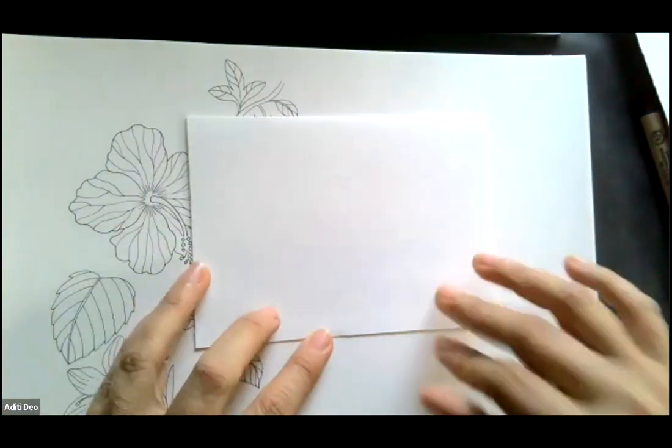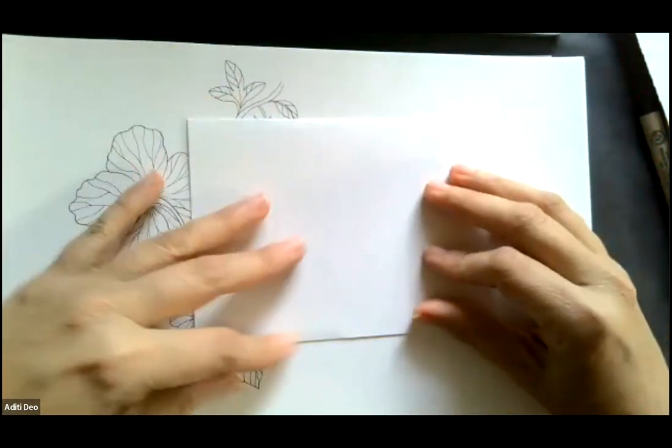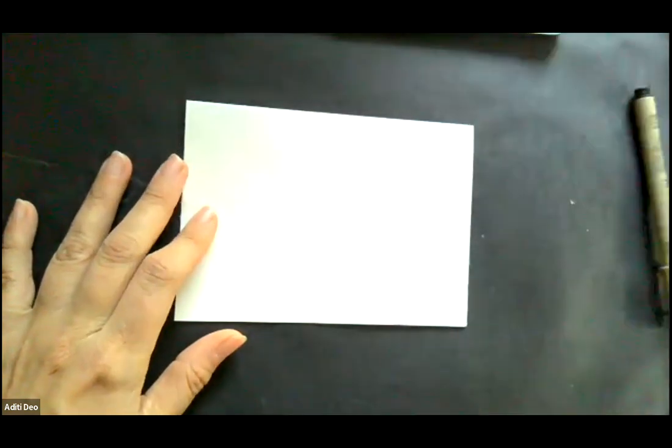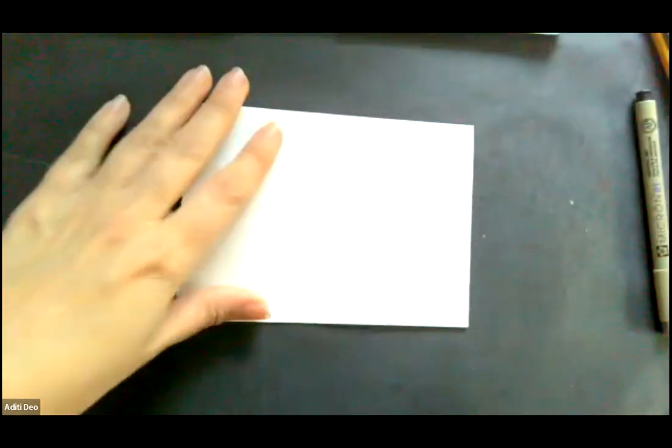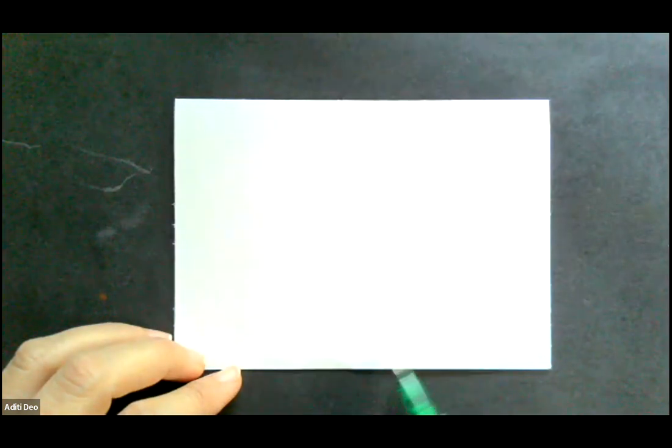So we are making a print which is going to be all over, which is going to fill this up. So we need to think about some kind of structure. We can have a vine that runs from top to bottom in a shape like this.